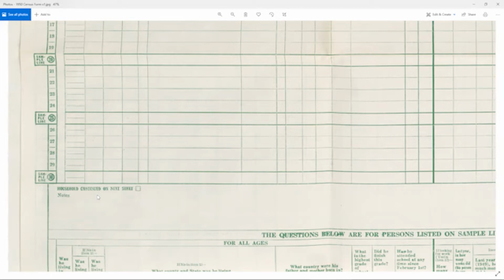I absolutely love this because I know I am guilty, and I'm sure if you're watching, you have also been guilty of getting to the end of the page and not going to the next page to see if the household continued, especially if you get to the end of the list and there happens to be the last child that you're aware of.